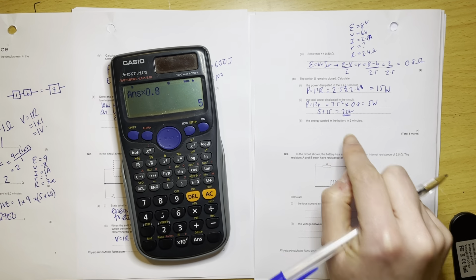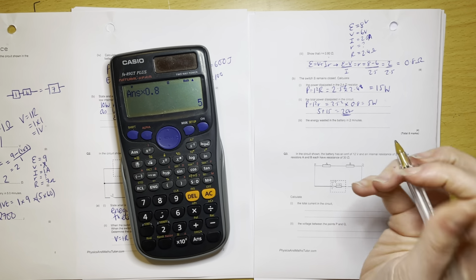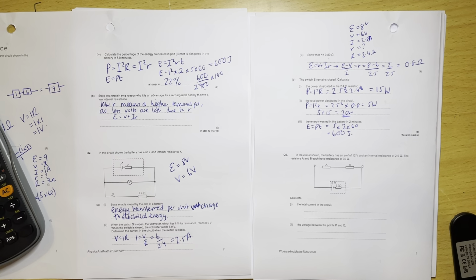And then the energy wasted in the battery in 2 minutes. Well, energy equals power times time. And the power I'm wasting in the battery is from the internal resistance. So that is going to be 5 times 2 minutes, which is 2 times 60. So that's 10 times 60, which is equal to 600 joules. So there we are. Question 2.